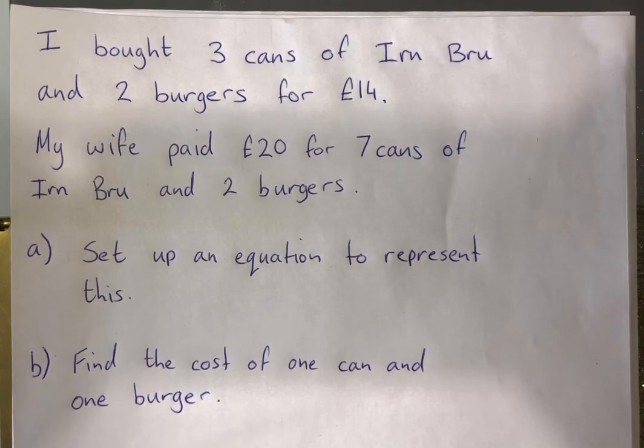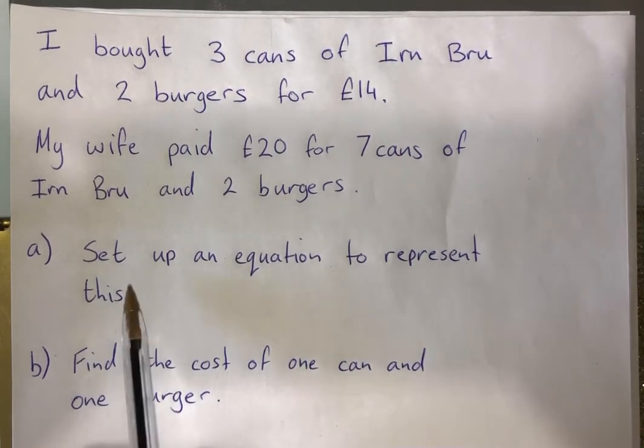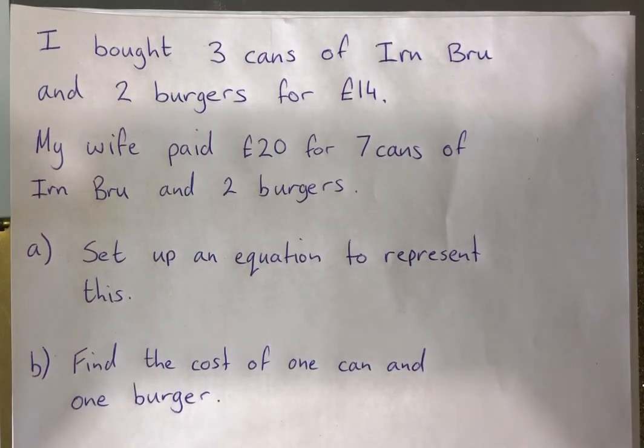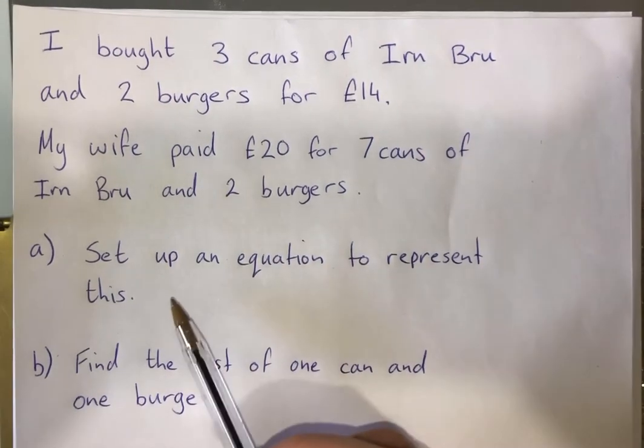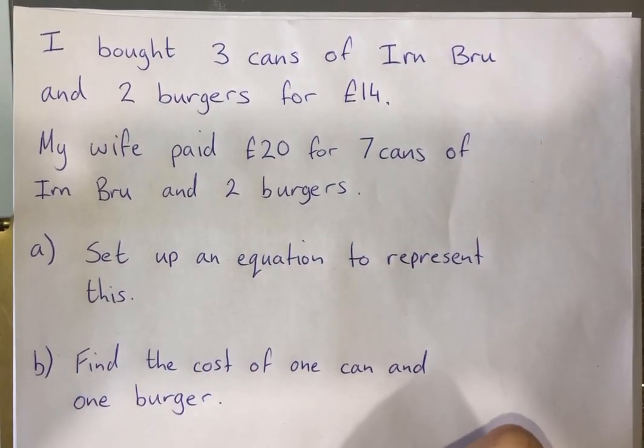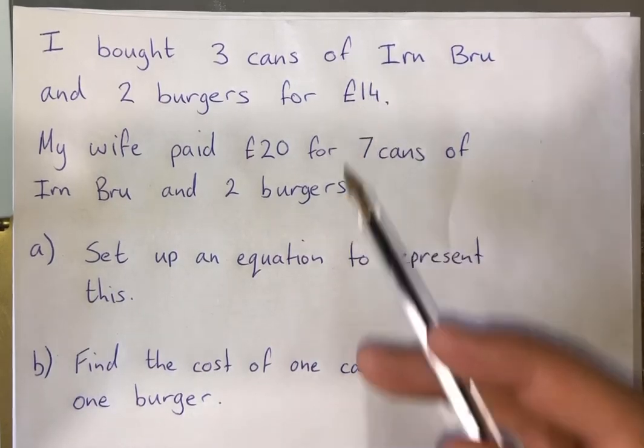Okay, so I've just set up a fairly basic example here. I bought 3 cans of Iron Brew and 2 burgers for £14. My wife paid £20 for 7 cans of Iron Brew and 2 burgers. Set up an equation to represent this. Find the cost of 1 can and 1 burger. Okay, so set up an equation to represent this. Maybe I should have said set up a pair of equations to represent this, okay, because we're going to have two different scenarios.